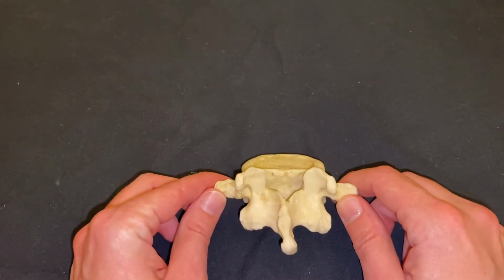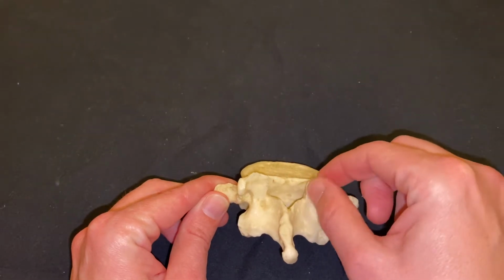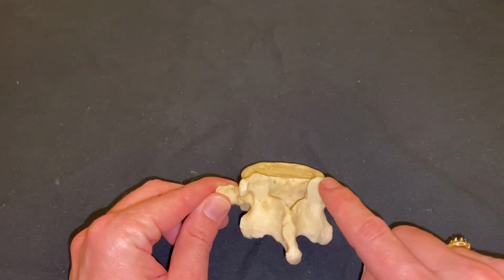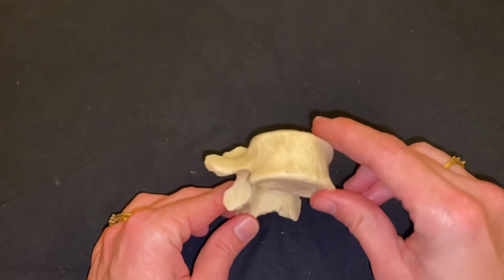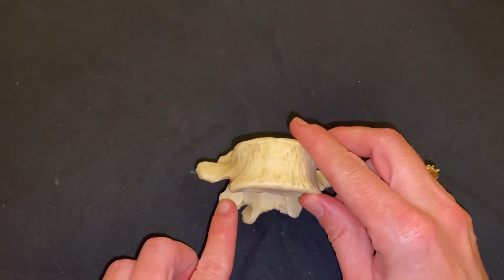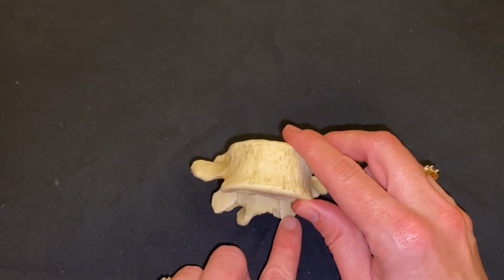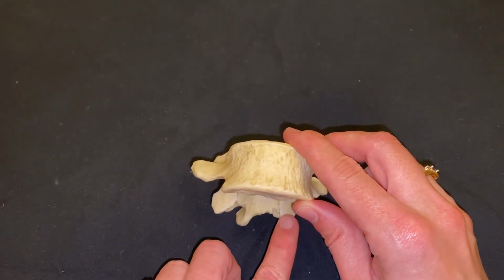And then when we angle it like this, we're going to see these parts right here. They stick up and they have a flat part. That's going to be the superior articular process and facet. And then if we turn this around to see down and back here, this flattened area that sticks out here, and right here, that's the inferior articular process and facet here.